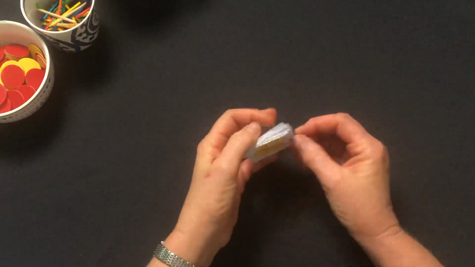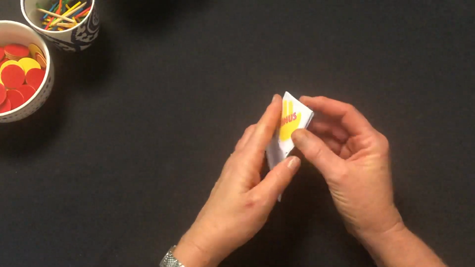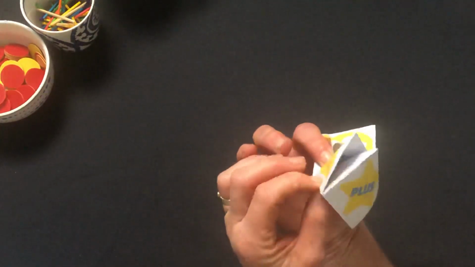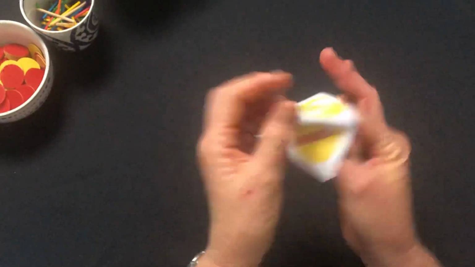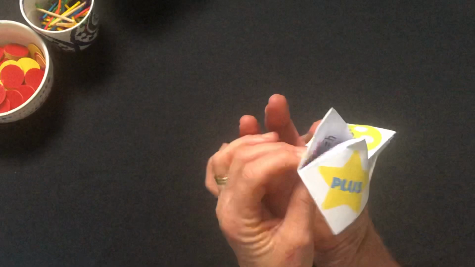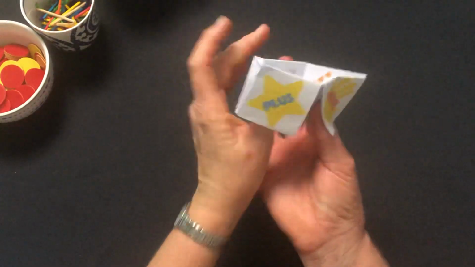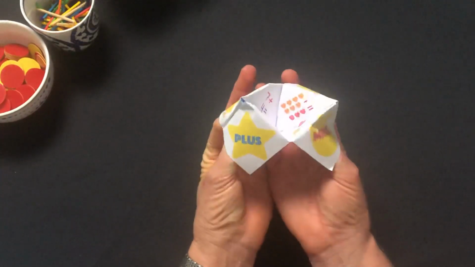So now you have your chatterbox all folded, and you put your fingers, your thumb, under the corner flaps. Hopefully you're better at doing this than me. And now you've got your chatterbox.